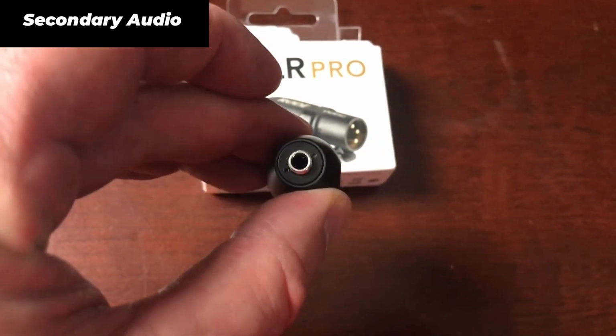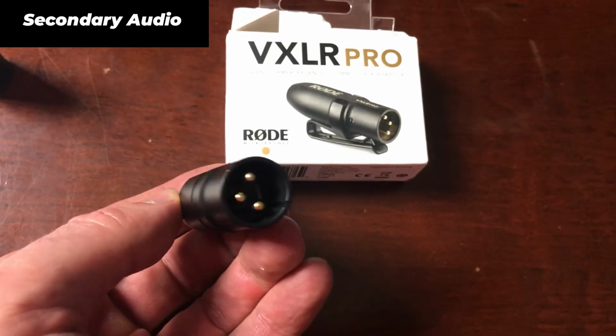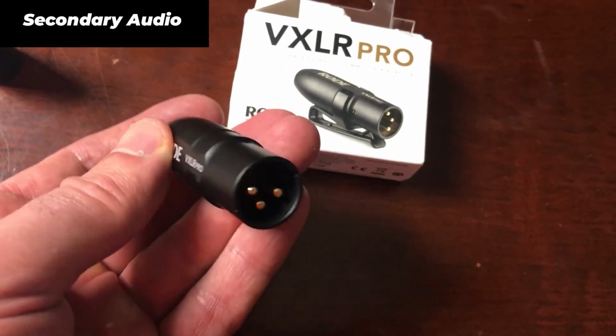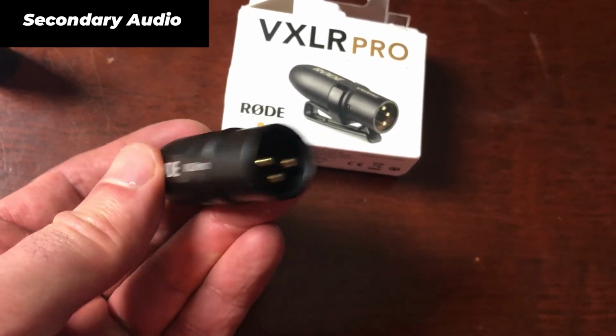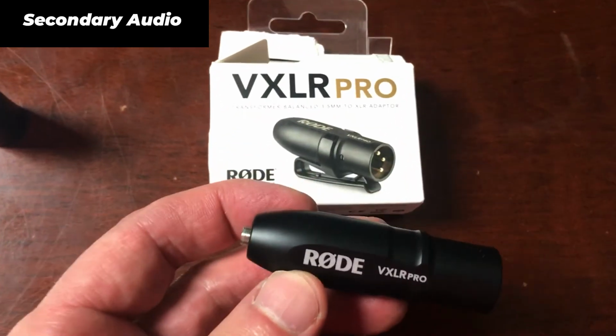It's a RODE VXLR Pro. It's a 3.5mm to XLR adapter with a power converter. I'll also leave links down below to all the hardware if you're interested. This one is going to run you about $40 US.